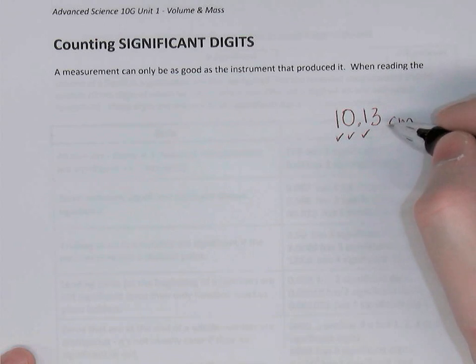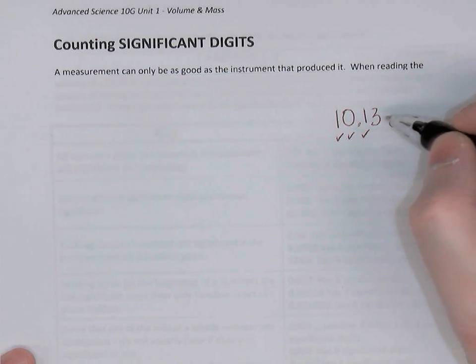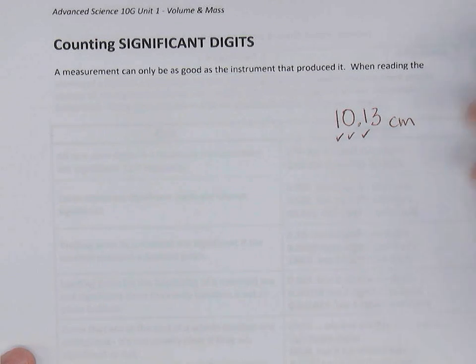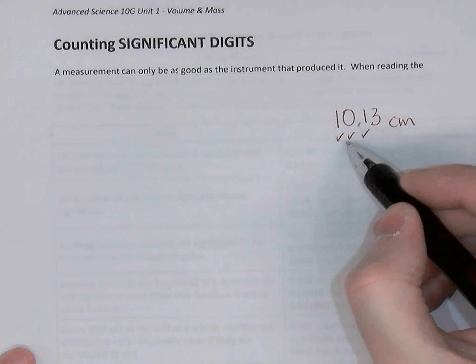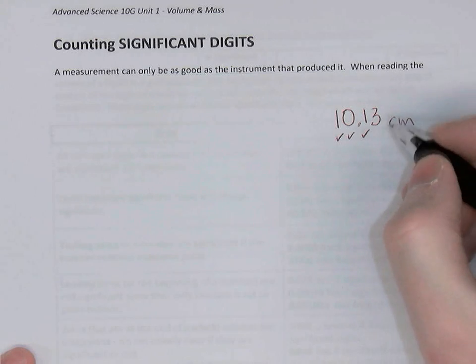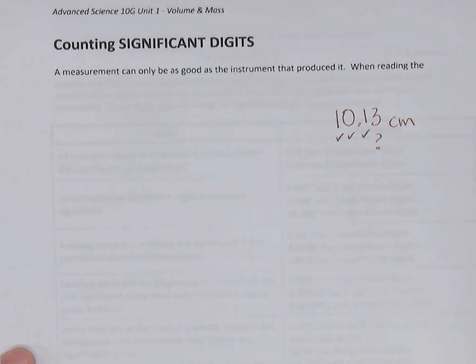The last digit was an estimation of the distance between the 10.1 and 10.2, and if somebody else thought it was 10.14, or somebody else thought it was 10.12, we wouldn't argue with them because we know that we're just estimating that last digit. So what we have here are three certain digits plus one uncertain digit, one estimated digit.